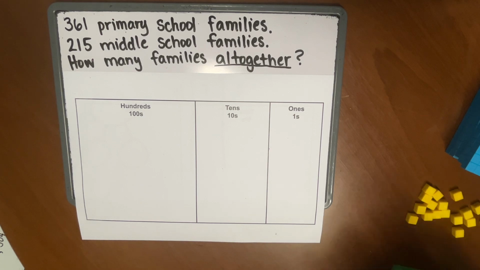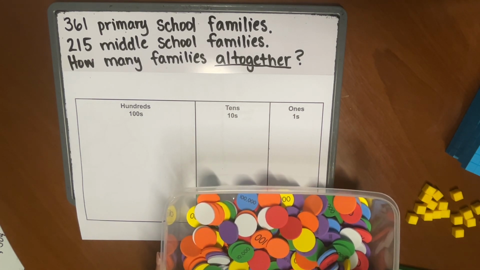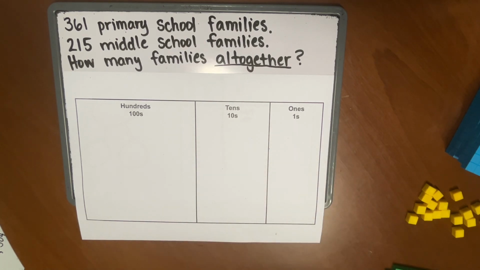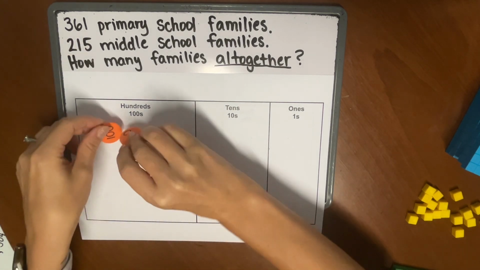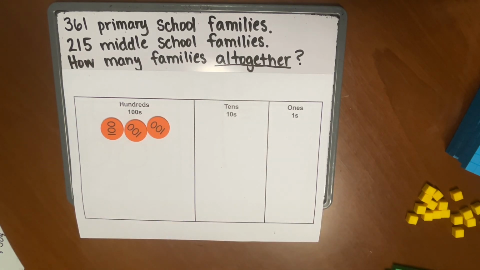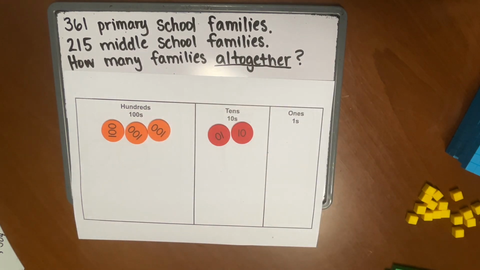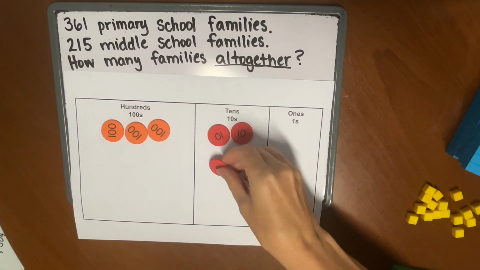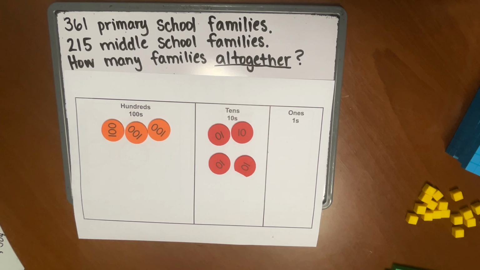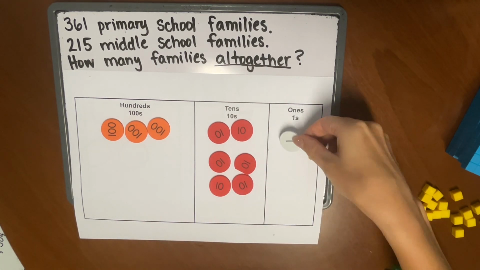Using your hundreds, tens, and ones, go ahead and build this problem with the place value discs. Give it a go. Okay, let's see how you did. 361 were primary school families. So here's my 3 hundreds, my 6 tens, and my 1 one.